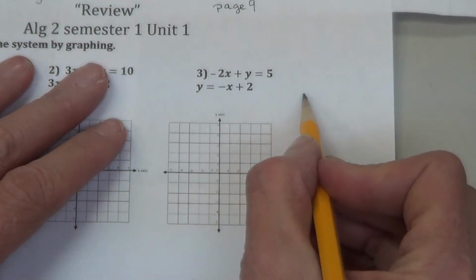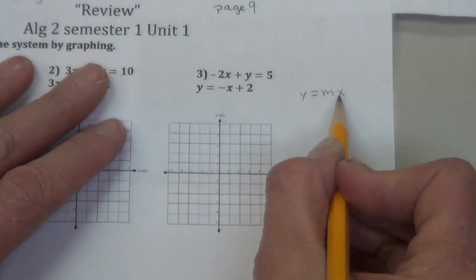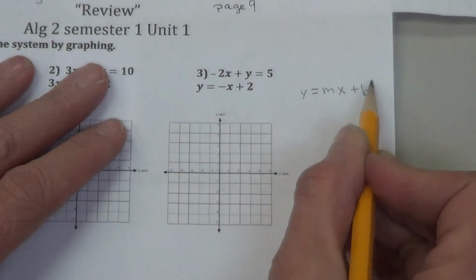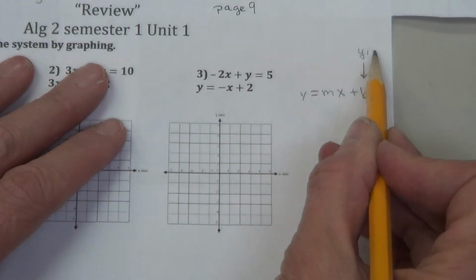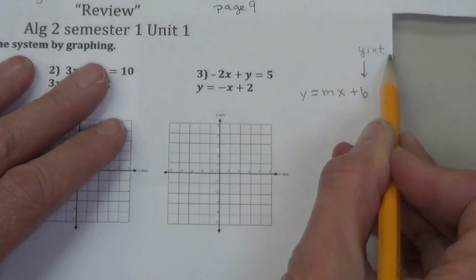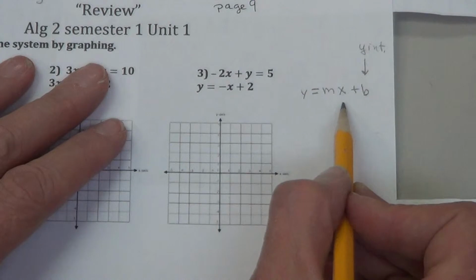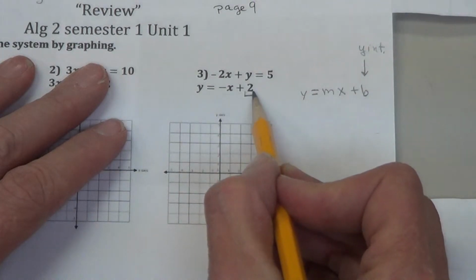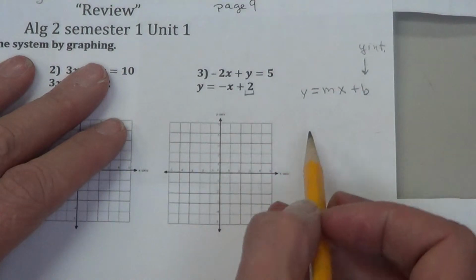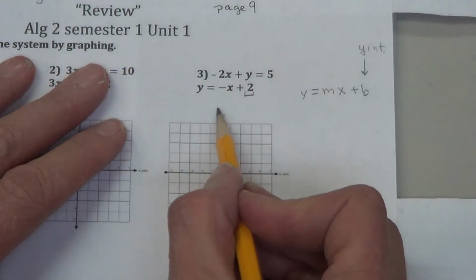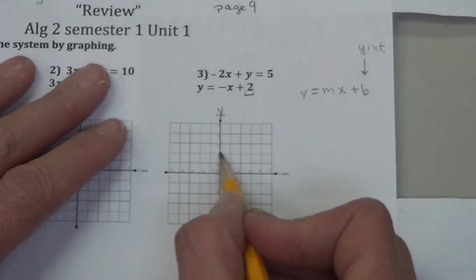We have y alone, so we look at it as y equals mx plus b. Remember, b is our y-intercept. That's the point that we find first. So when we look at this graph, the number that's not associated with the x is 2. So that would be our y-intercept, the point at which we're crossing the y-axis. So we find the y-axis, standing on its leg, and we go up to 2 and we put a dot.